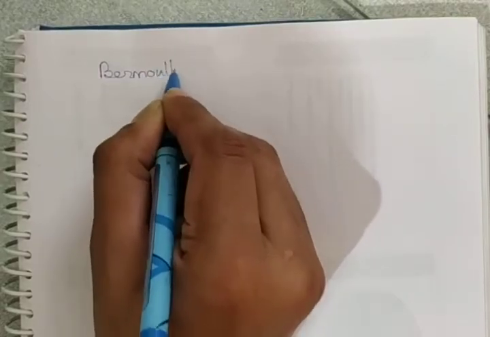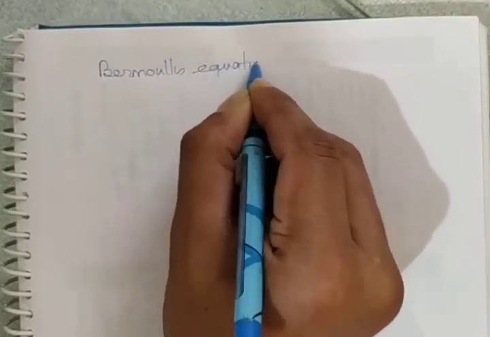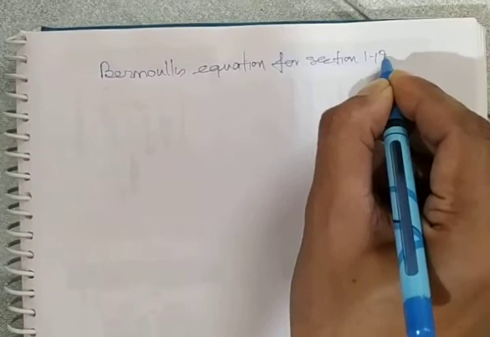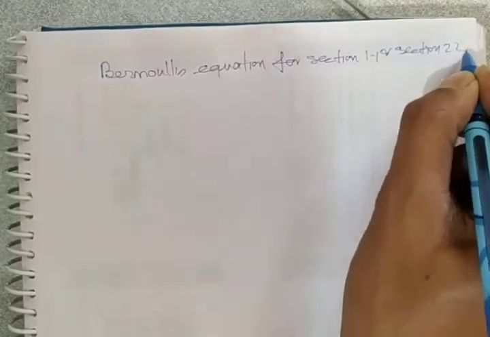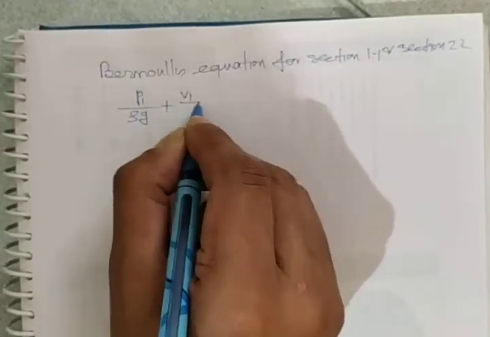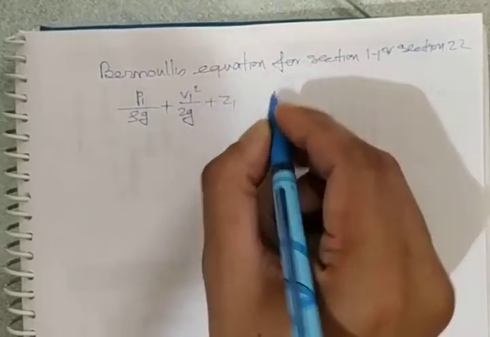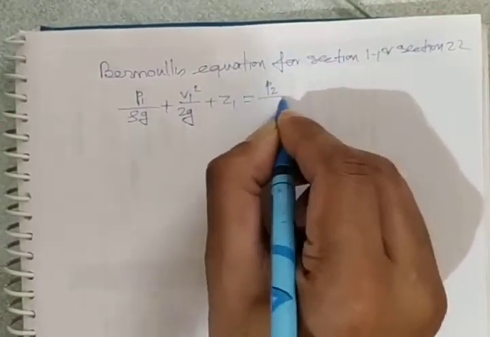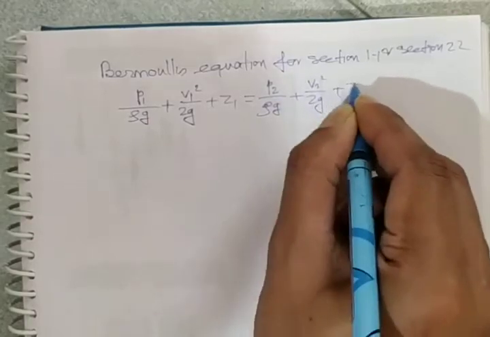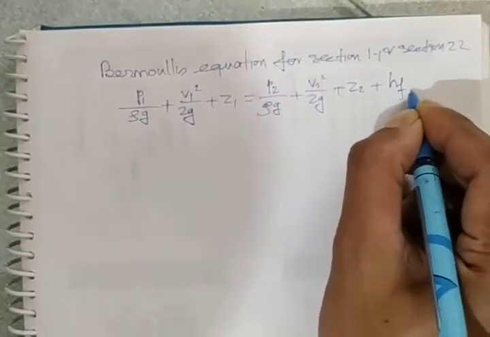Initially, Bernoulli's equation for section 1-1 and section 2-2: P1 by rho g plus V1 square by 2g plus Z1 is equal to P2 by rho g plus V2 square by 2g plus Z2 plus frictional loss.